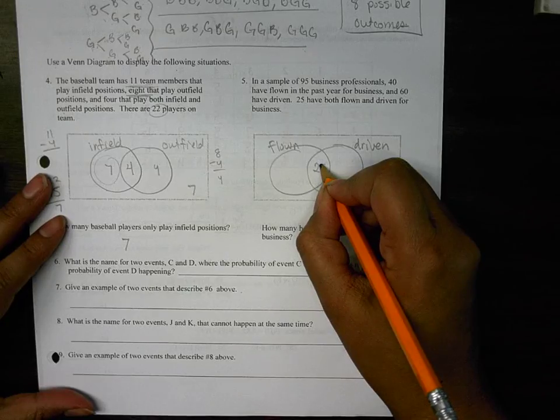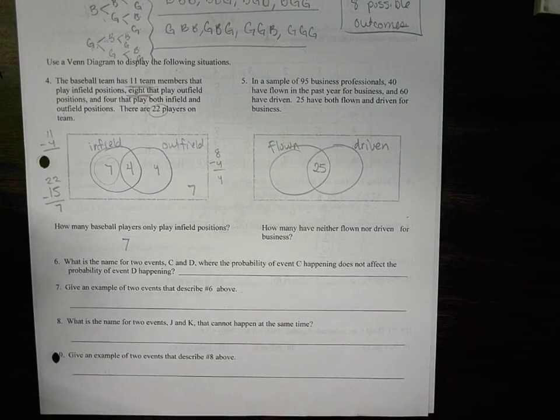25 in the middle. And I can tell a handful of you guys aren't even paying attention. You guys are going to struggle, so please don't do that to yourself.